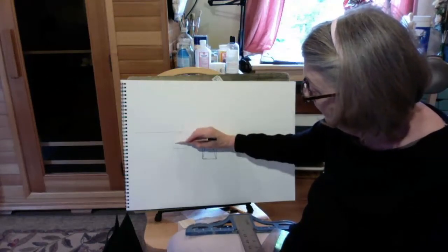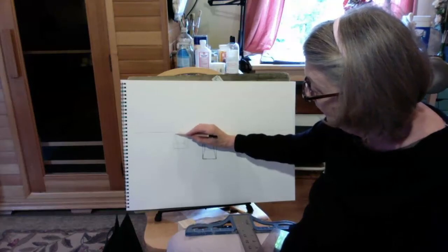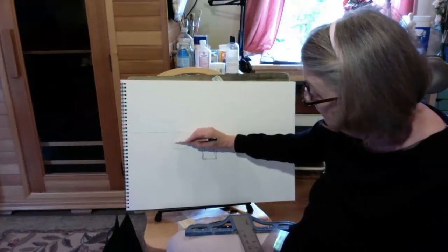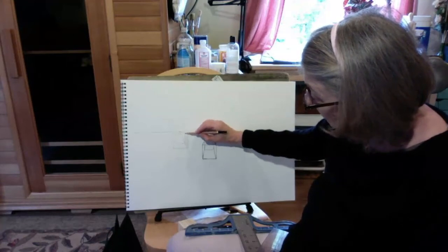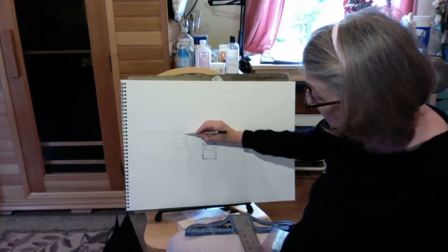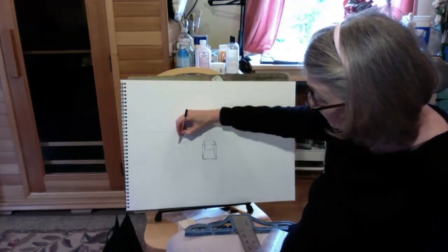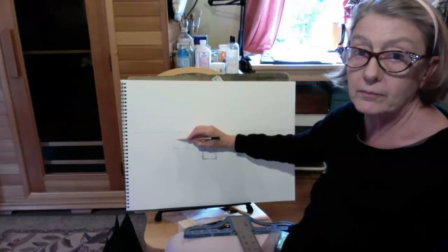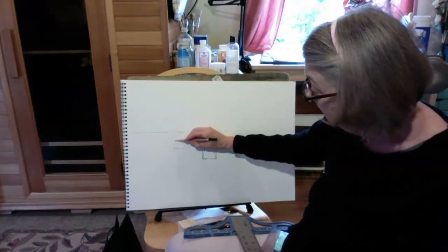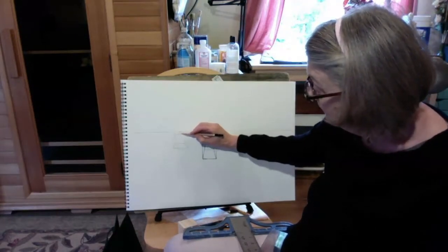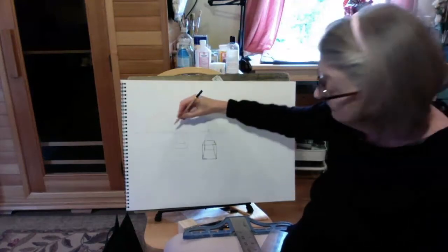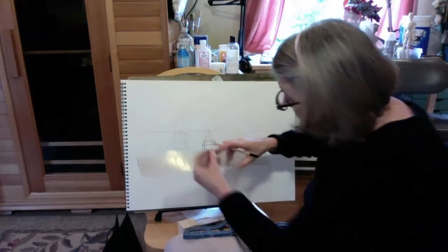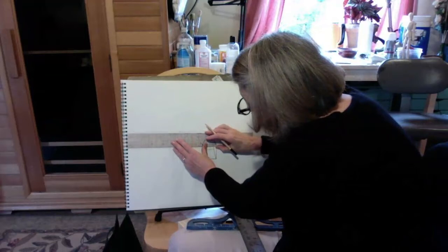And then I'm creating, remember, a smaller cube in the back, or a smaller square. So I want to make sure that these lines stay horizontal and vertical. The only lines that are receding in this case are the depth lines. Now I'm going to use my ruler here because it's very, very tight.